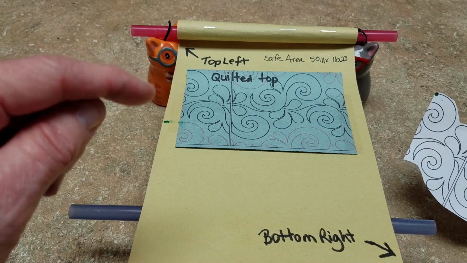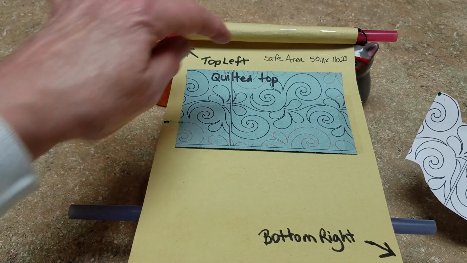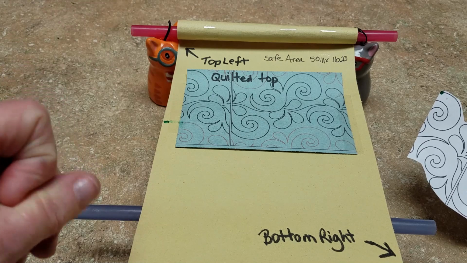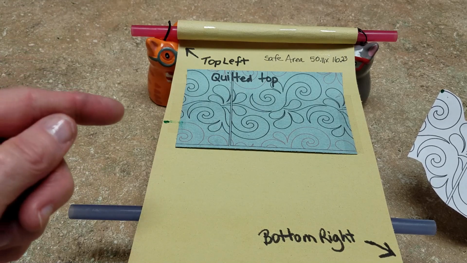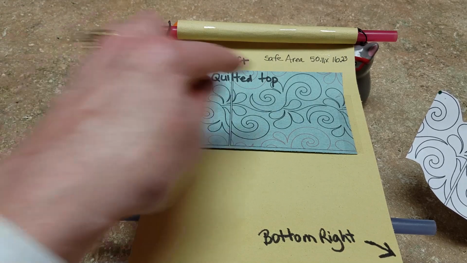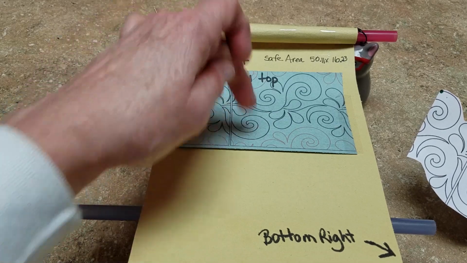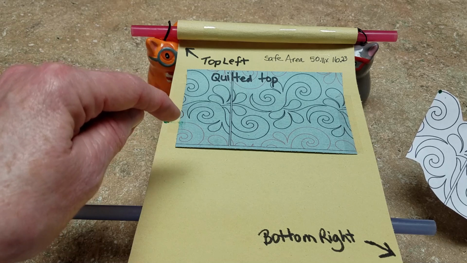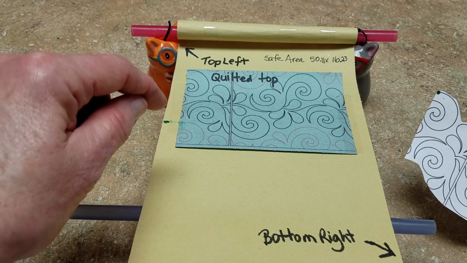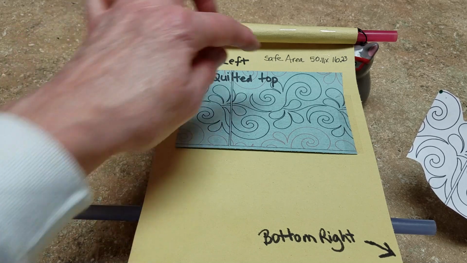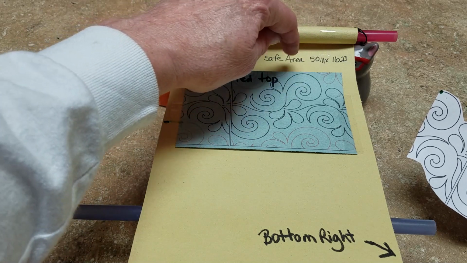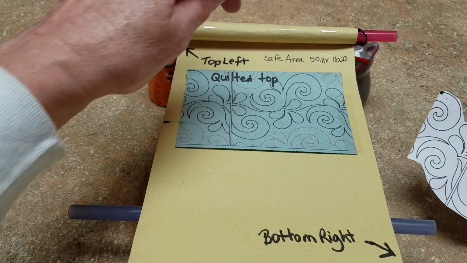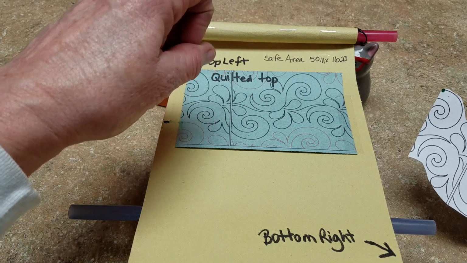Once you hit quilt and go into your quilt screen, your safe area will show up there at the top. What's important, though, is that as you design your pantograph row, the height and width of your design be smaller than that safe area. So if you ever get a pink screen, that'll be one of the first things you want to check: any of your height and width measurements. Are any of them bigger than your safe area? Because if they are, you'll need to reduce them down.